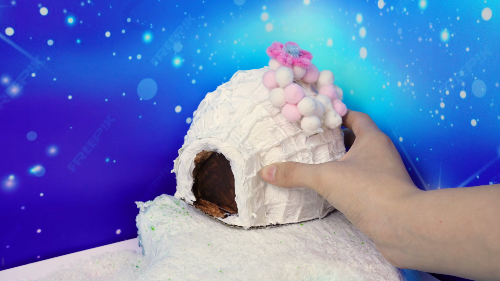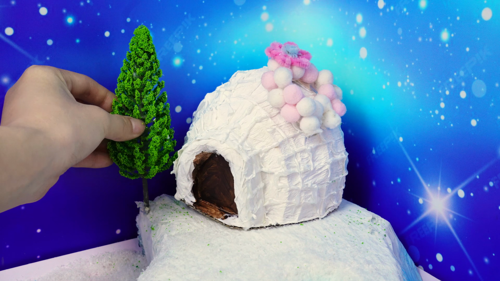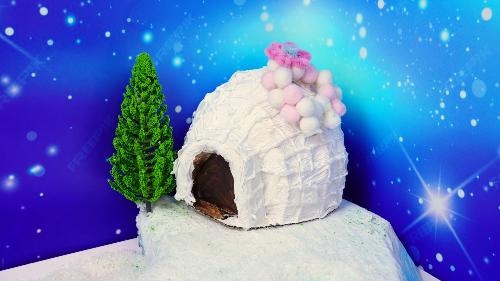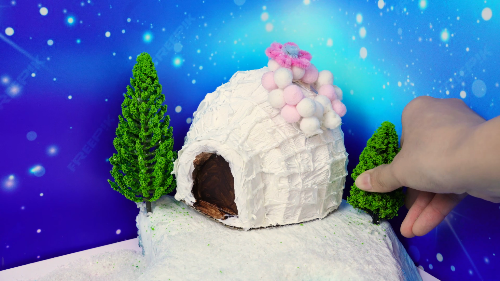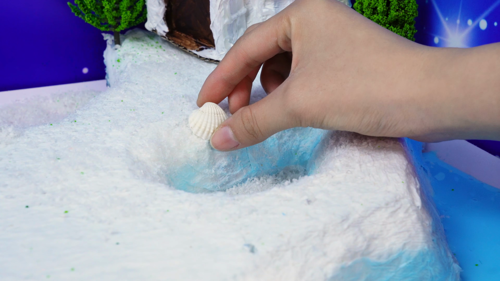This is called an igloo, a round little house made from blocks of snow. I'll place it on the taller ice piece so it really stands out. Let's add a few pine trees to make our Arctic look extra cozy.